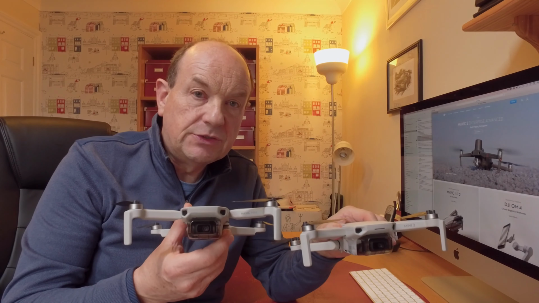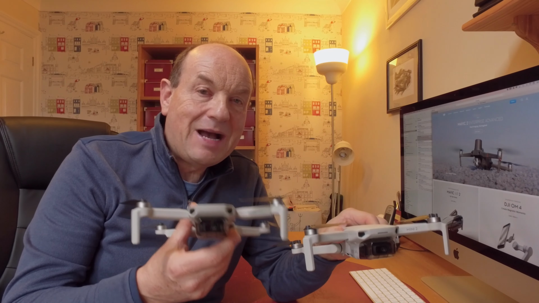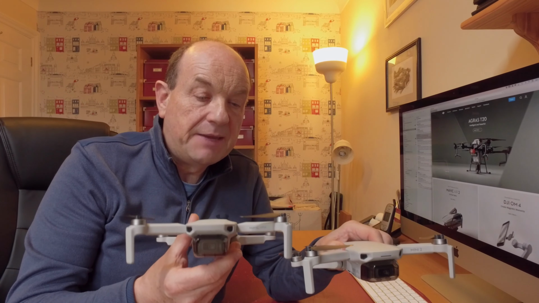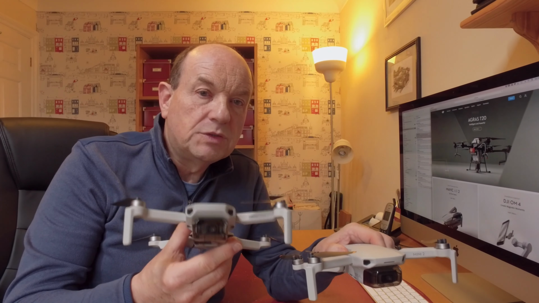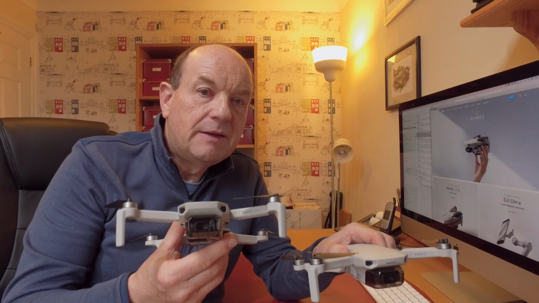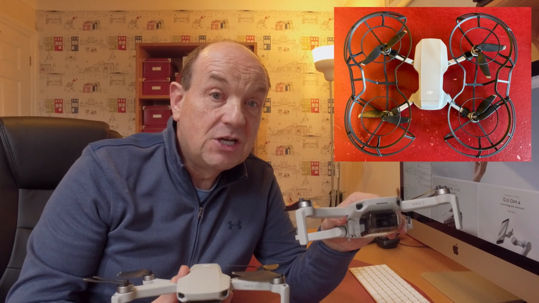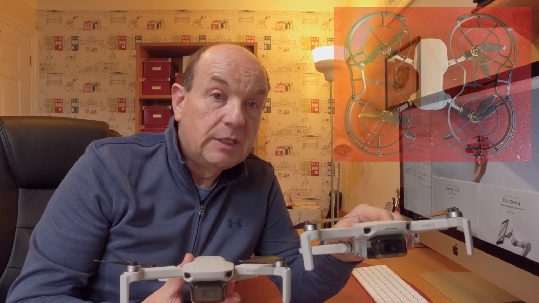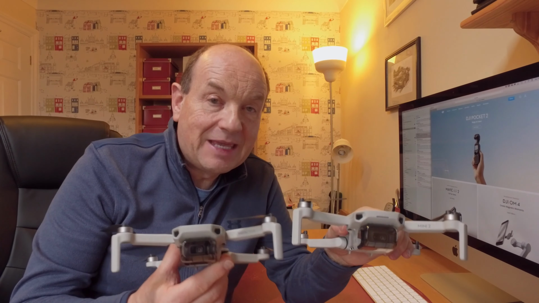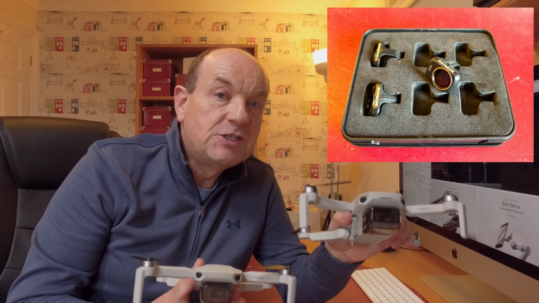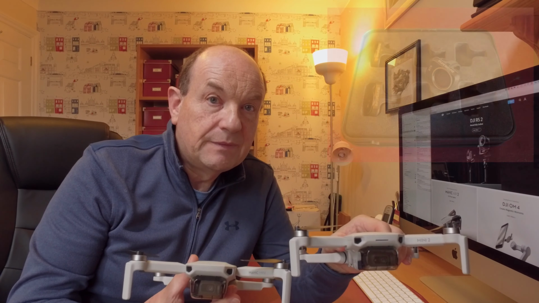Finally, if you've bought any accessories for these two drones, they should be compatible between the drones because the airframes are near enough exactly the same. So if you bought something for the DJI Mavic Mini originally, like prop guards, then they will fit on the Mini 2. The same applies to anything around the cameras because the cameras are the same. So if you bought ND filters for the Mavic Mini, they'll fit on the Mini 2 as well.